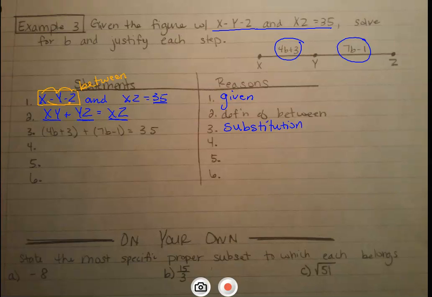Next up, we should be able to do some simplification. There's no distributive property, we don't need these parentheses, so we can add like terms. We have 4b plus 7b, which gives me 11b. And then I have a positive 3 minus 1, so that's going to give me a positive 2.